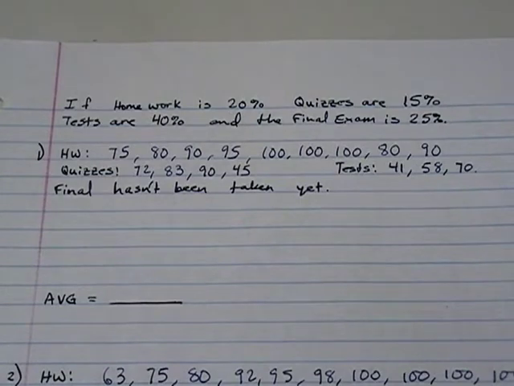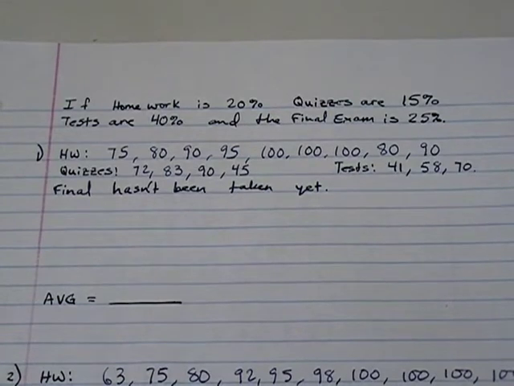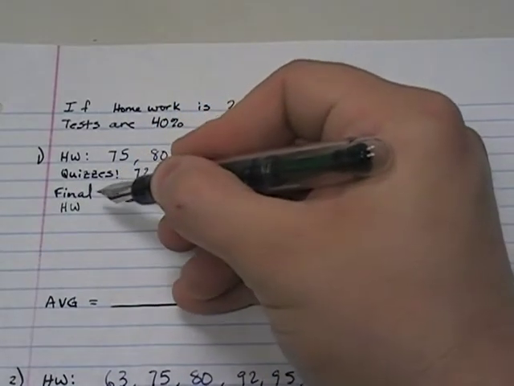And a weighted average means that the quizzes and the homework and the tests don't all equal each other, which I find is quite common in a college level course. And we're not going to give you the same credit for homework as we do for a test. So the first thing you have to do is find your homework average, your quiz average, and your test average. Okay? So the way to do that is really simple.